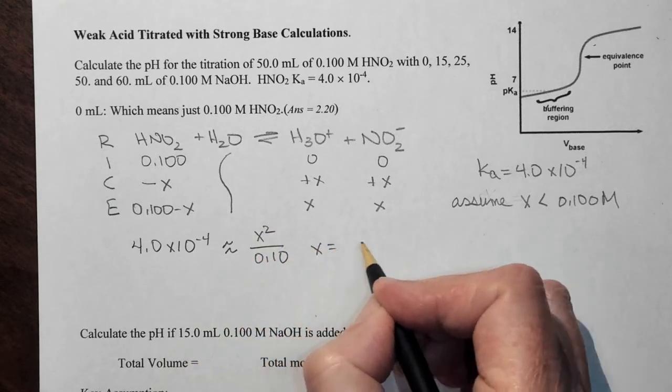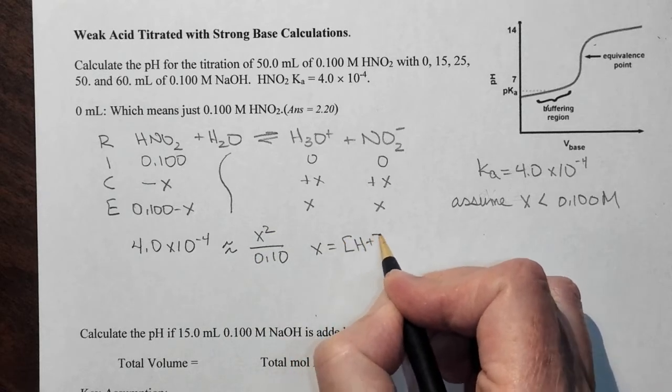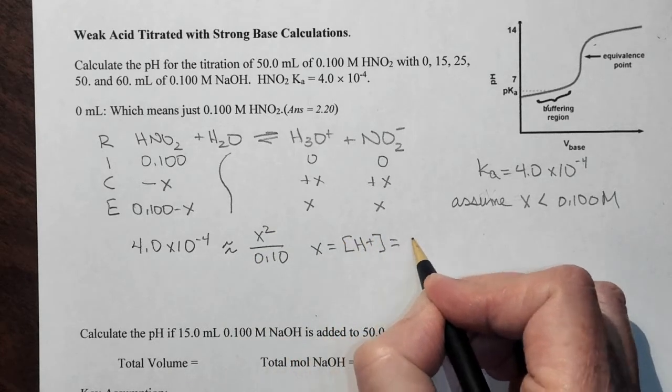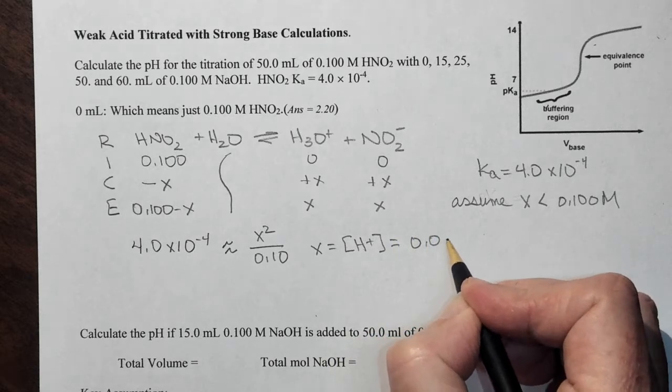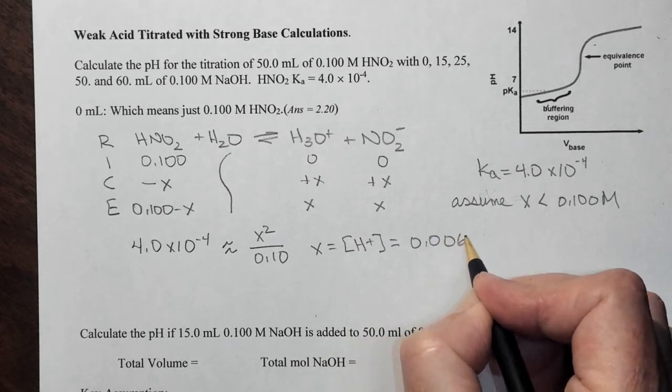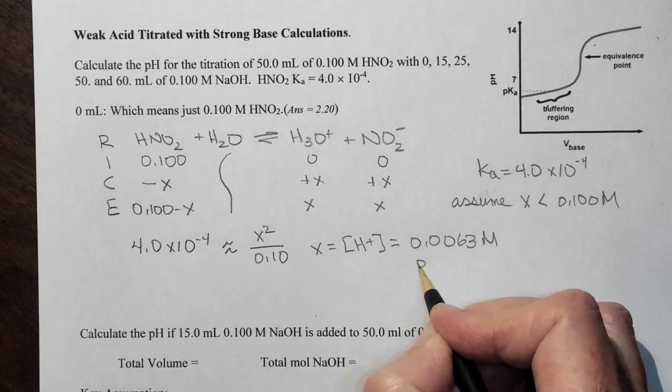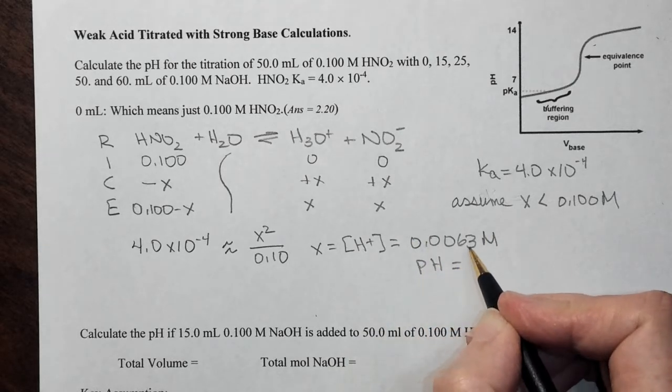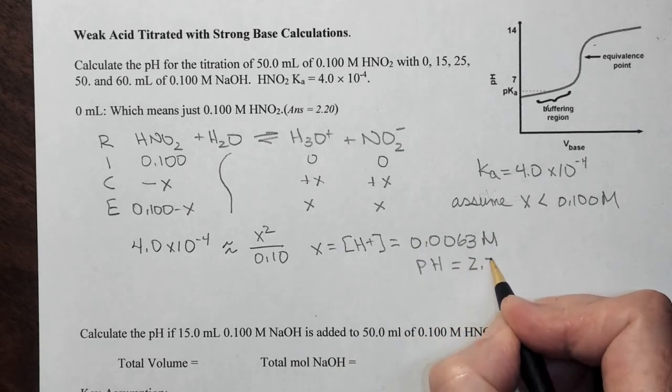Remind ourselves that x is equal to our hydrogen ion concentration, and we calculate the value as 0.0063 molar, so our pH is equal to 2.20.